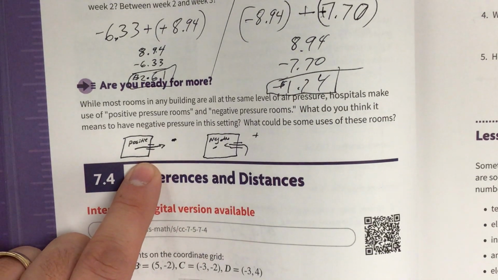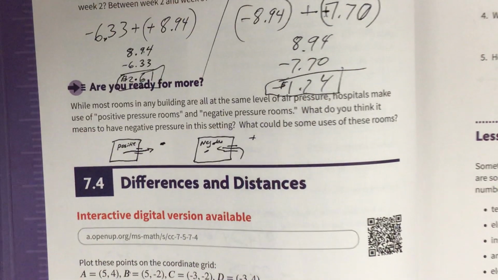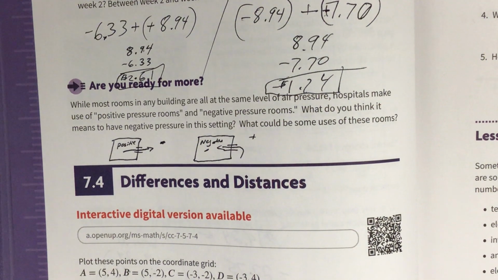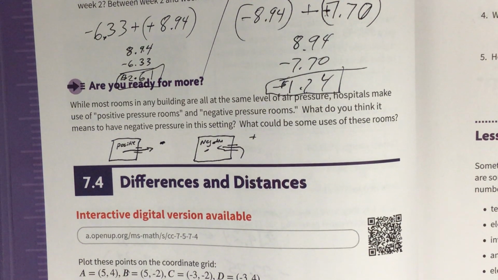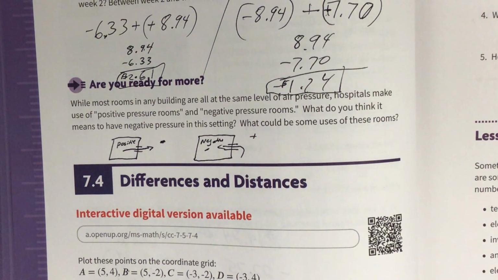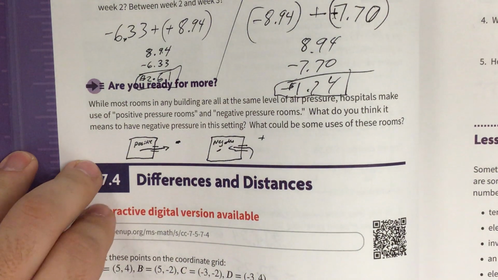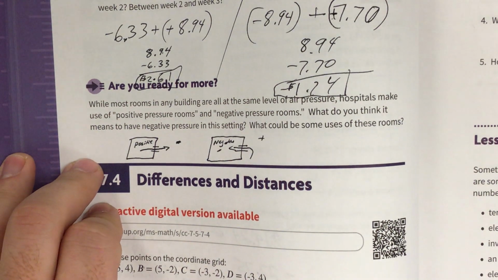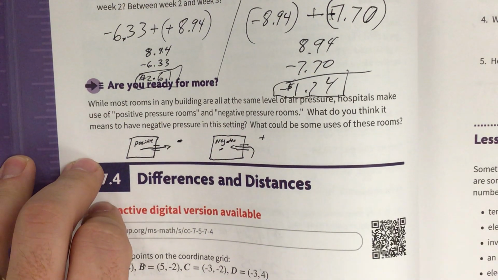So, air travels, guys, always goes from positive to negative air pressure. So if we had extra pressure in here, air could only go out. Nothing could come in because there's more pressure in here than the air out there. What kind of people in a hospital would you put in here where nothing could come in as far as air?